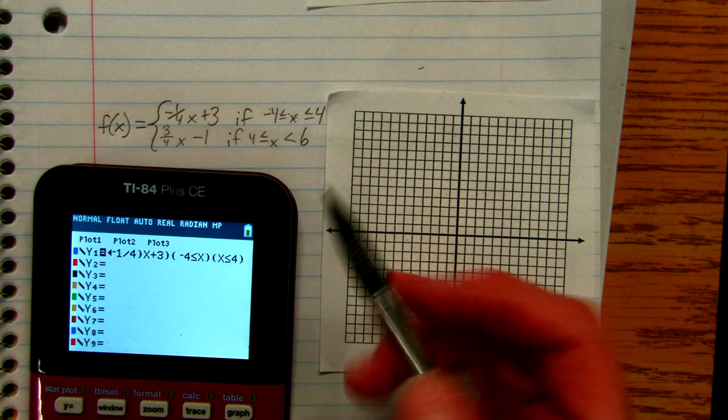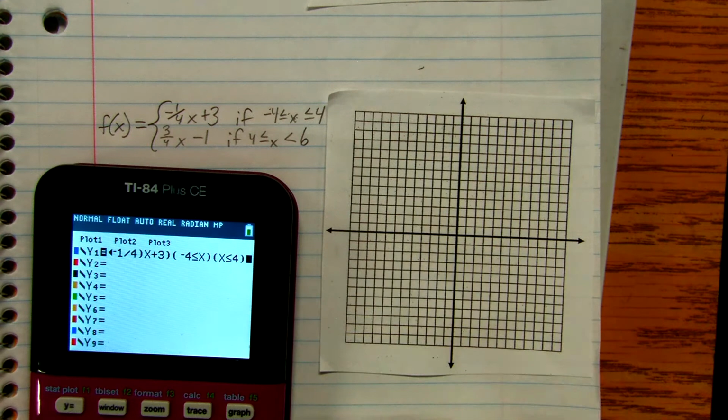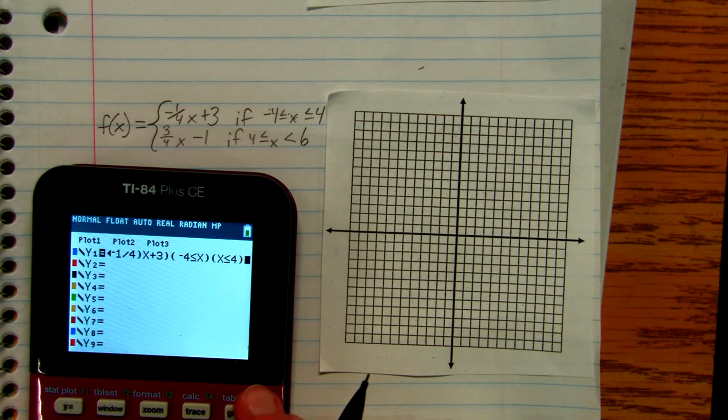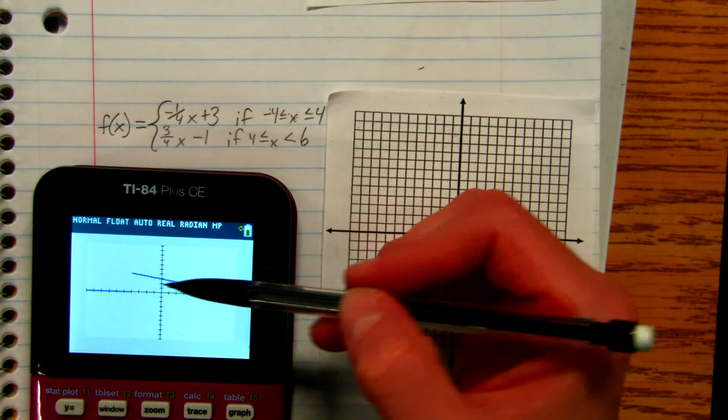I'm just going to check and make sure. So you put all of that in parentheses, this in parentheses, this in parentheses. It's a little bit crazy. And then if you hit graph, it should show up as just a little segment. So how are we doing on typing it in? Okay. So it should be a little segment from negative 4 over to here to 4.